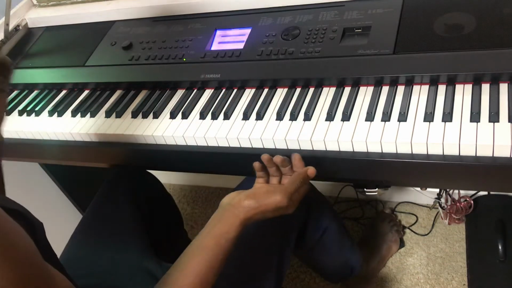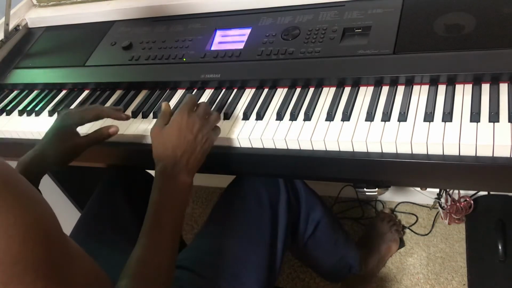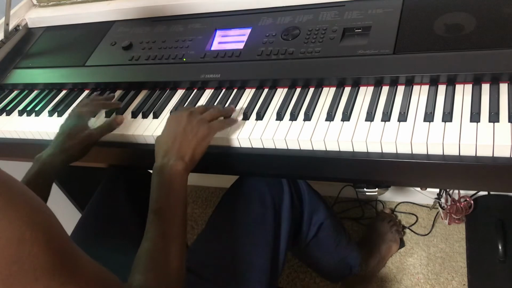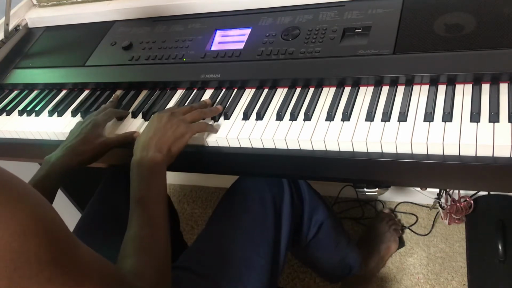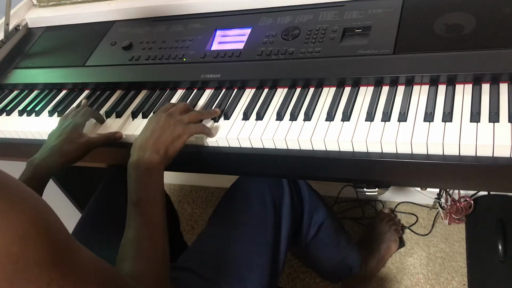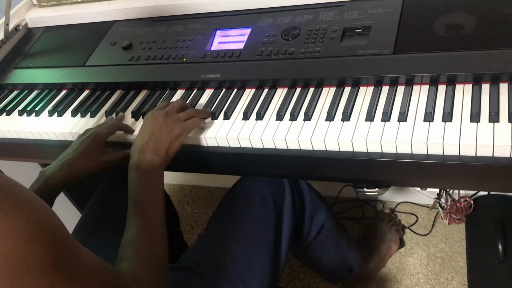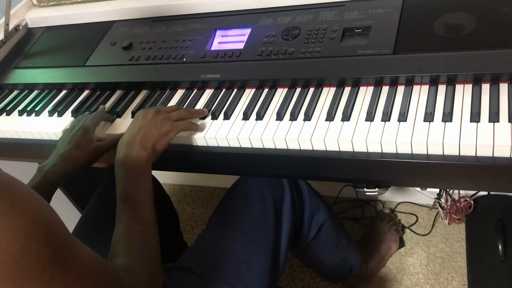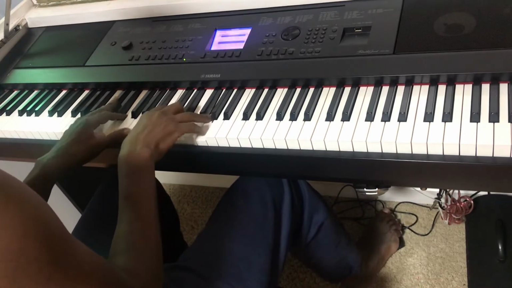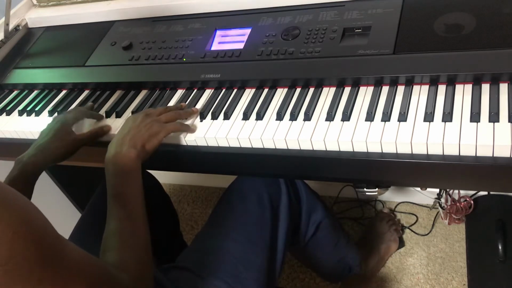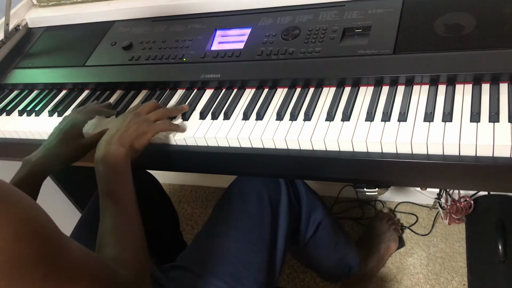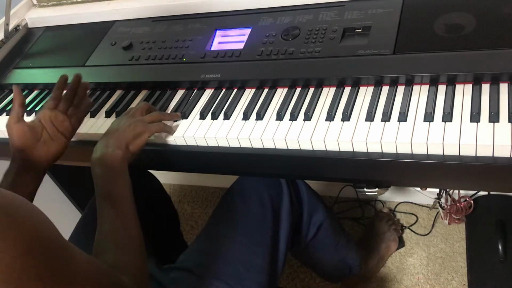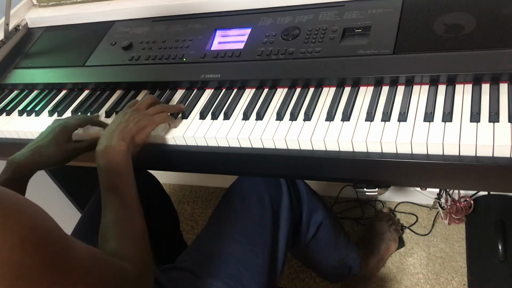So you can start now by using the inversions. So you can do something like that. It started sounding well.